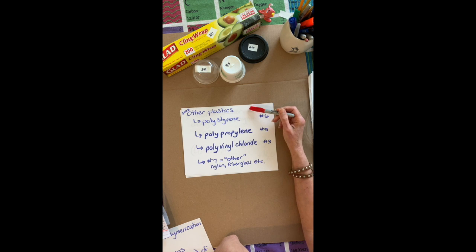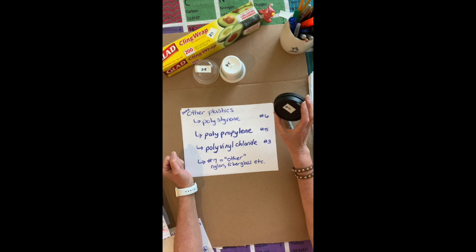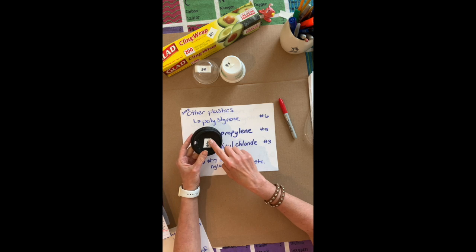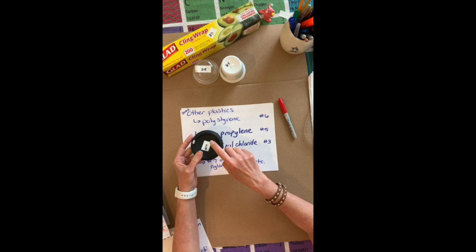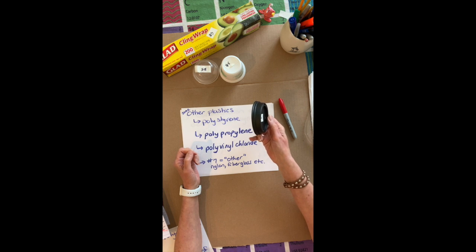So there are so many other plastics. I will never do it justice, but here are a few more examples. Polystyrenes. Again, these are polymers. I have one example of a polystyrene. I actually had a little trouble finding this in my house, but you'll see your little number 6 here, and this happens to be a hot cup top.